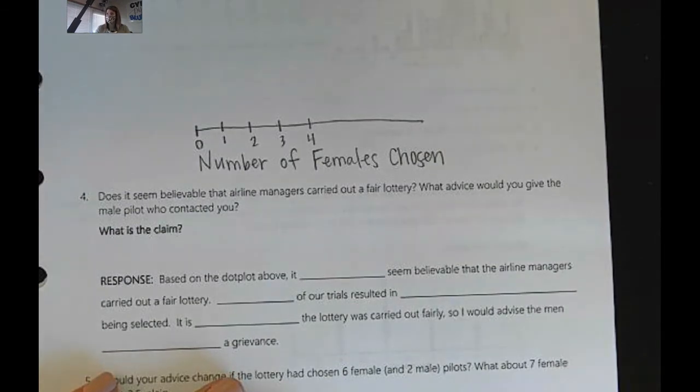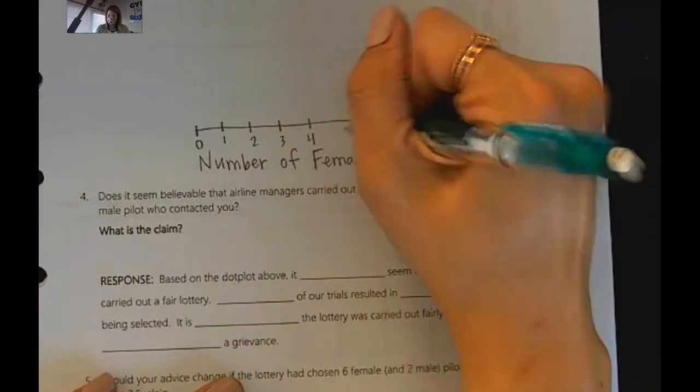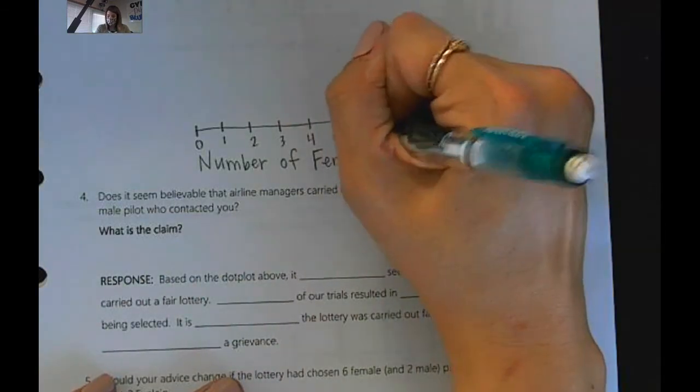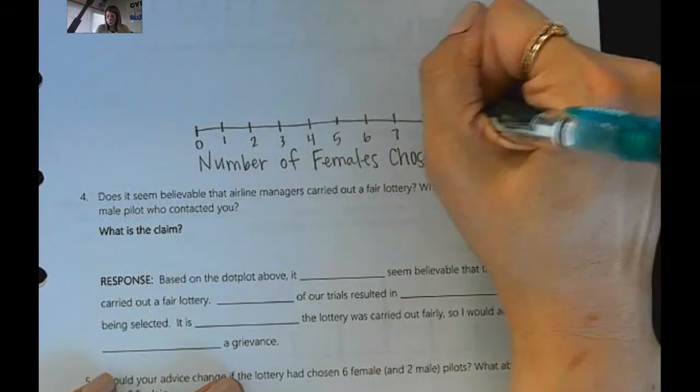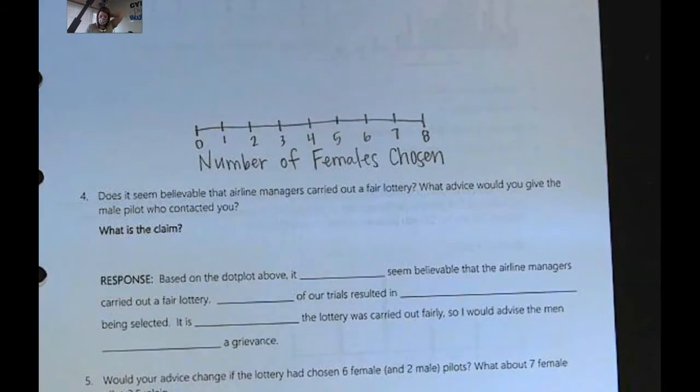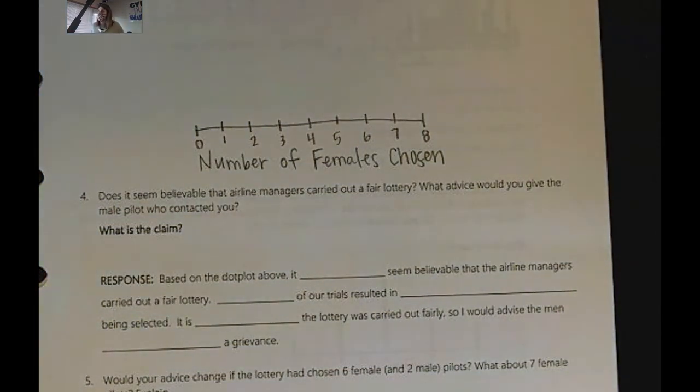So is it possible to choose 10 females? No. So we stop at 8 because that's how many captain positions are available. So our options are 0 to 8. The least amount we could choose is no females, and the most we could choose is 8 females.